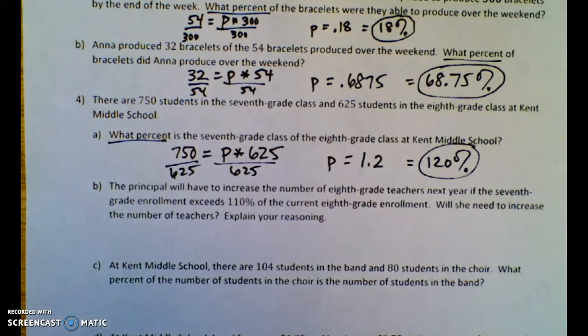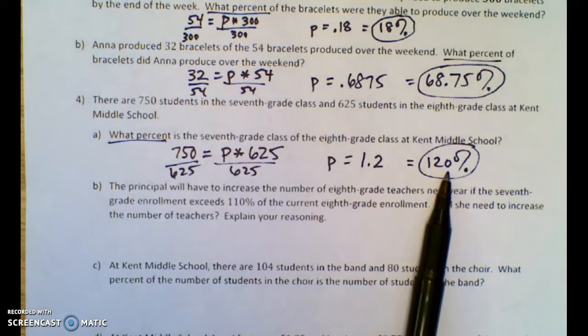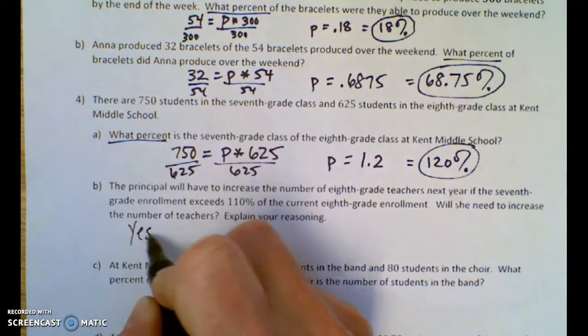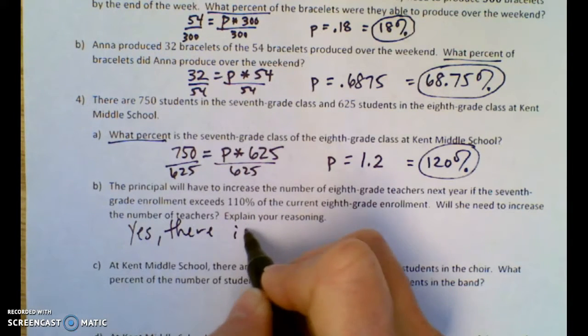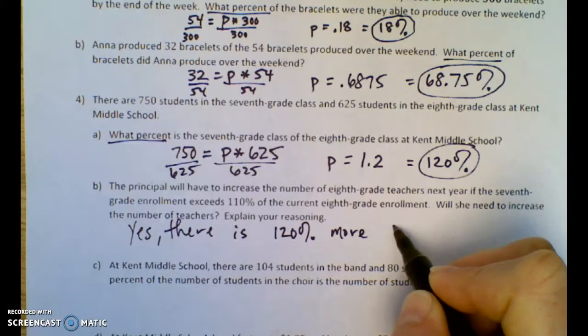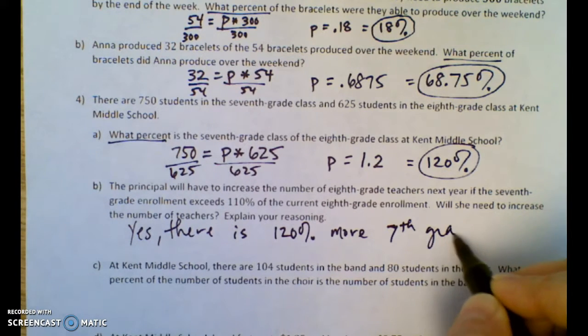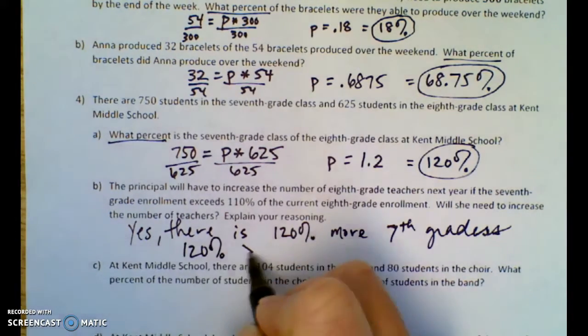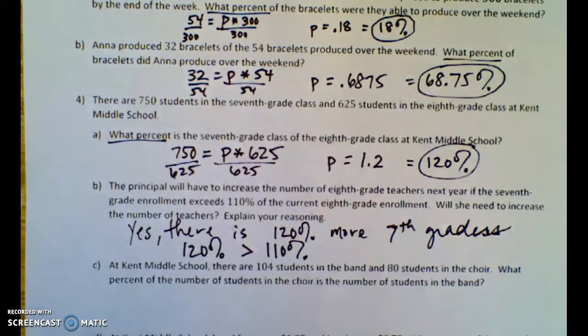Now, part B, the principal has to increase the number of 8th grade teachers next year if the 7th grade enrollment exceeds 110%. Well, we just found that we have 120% 7th graders compared to 8th graders. So yes, there is 120% more 7th graders, and 120% is more than 110%.